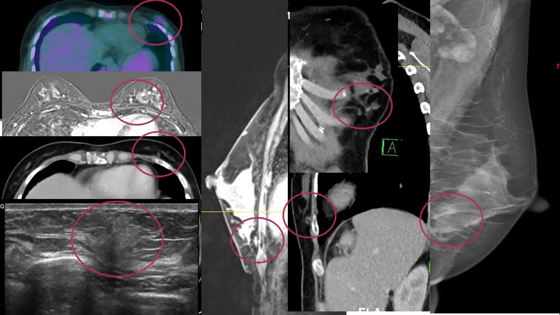So here, this is a very tiny lesion presenting with extensive bone metastasis, but fortunately, she has no metastasis in the lung or liver or ovaries. Okay, so the take-home message, I will leave it for you in this case.